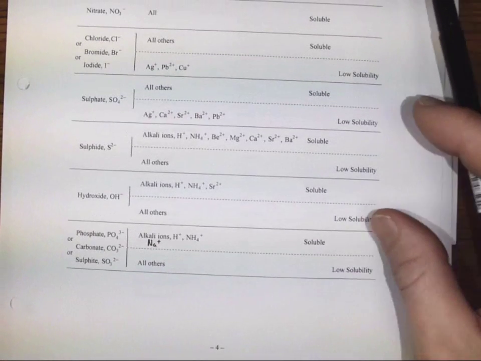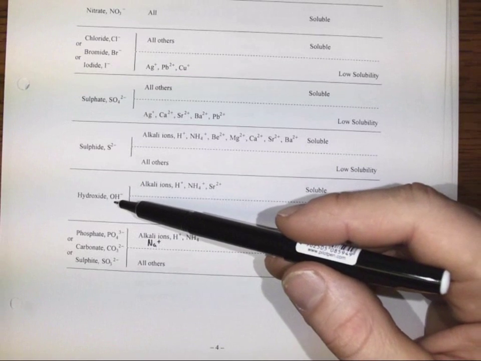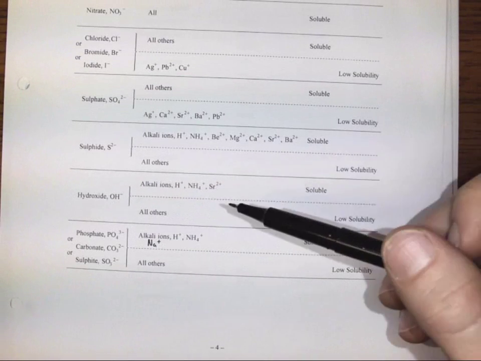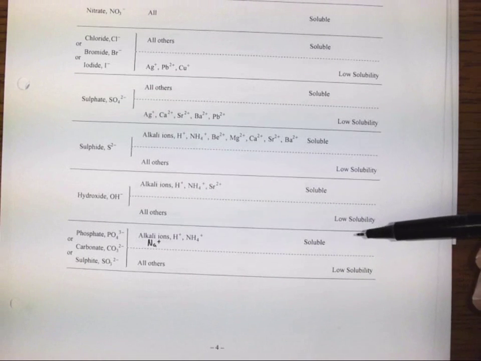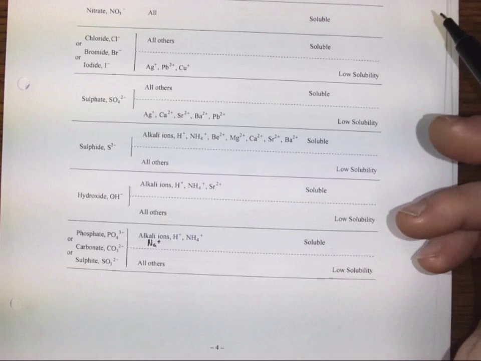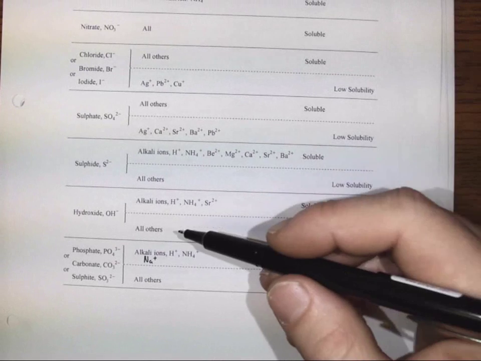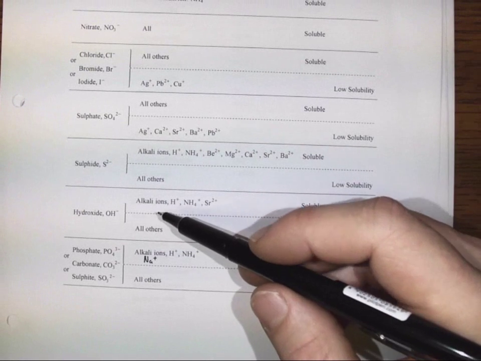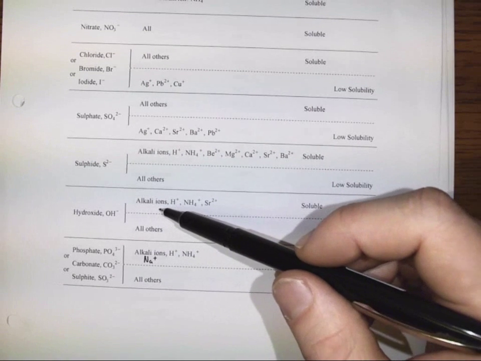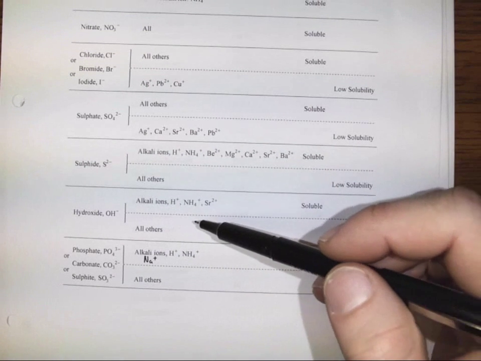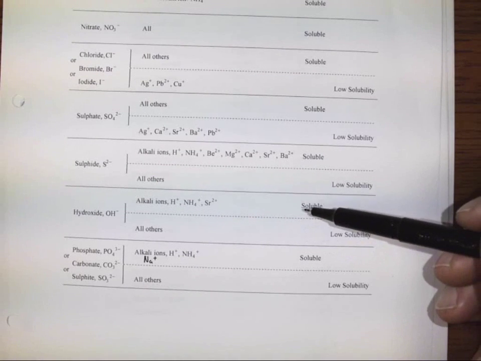Hydroxide, as we saw when we went to Britannia Mine, is an ion you can put into a solution that raises the pH and binds to metals to drop them out of solution, causing them to have low solubility. It's going to do the same for magnesium, because neither magnesium nor barium are alkali metals. So none of those are going to be soluble. Okay, so let's move on.